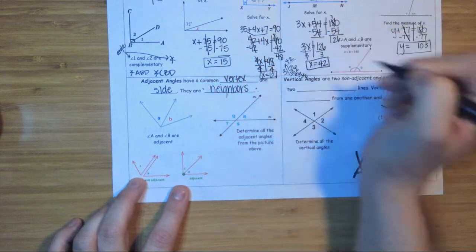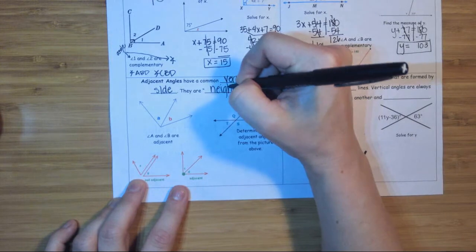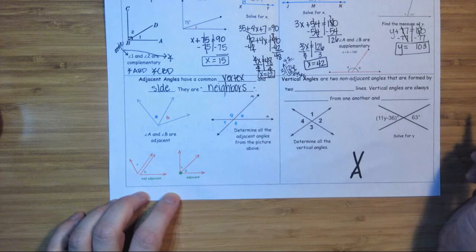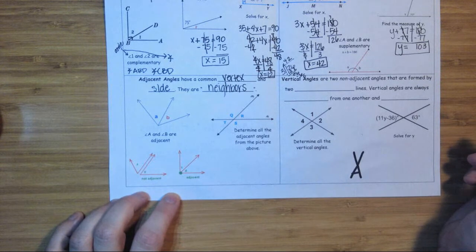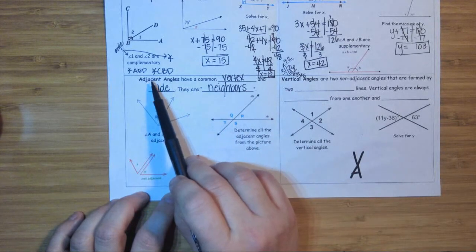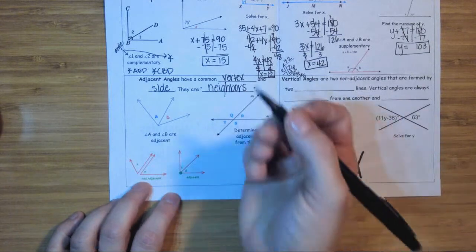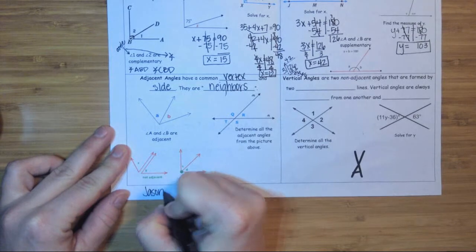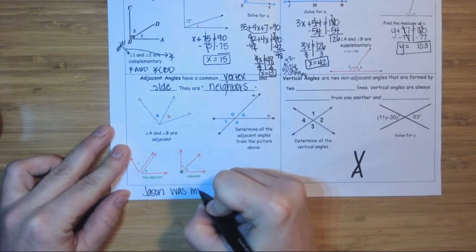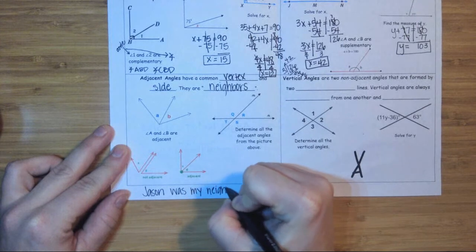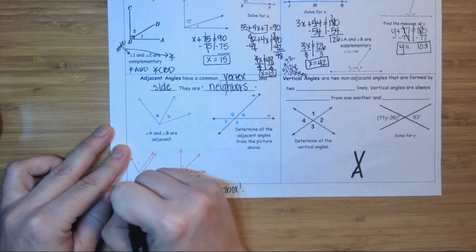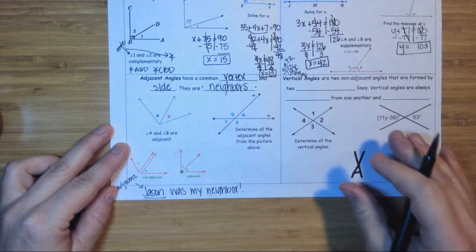So the story I like to tell for this one to help you remember it, sorry, that's an H, is my neighbor's name in college was Jason. This is a true story. My neighbor's name in college was Jason. So Jason was adjacent to me. We were neighbors. So that's just a little story for you. So I'll put it down here. Jason was my neighbor. Jason. It's like adjacent to help you remember. So Jason was adjacent to me.